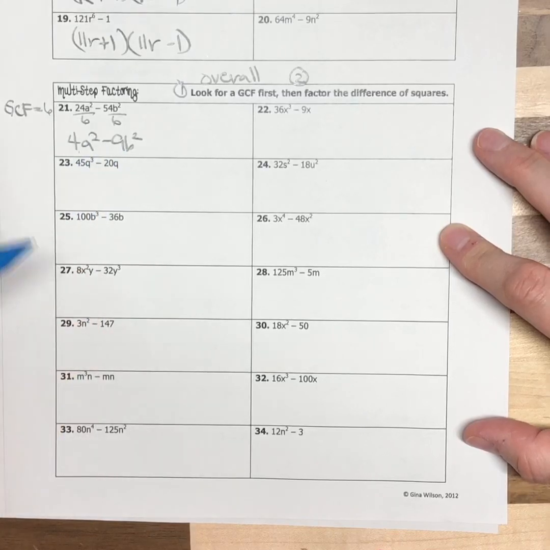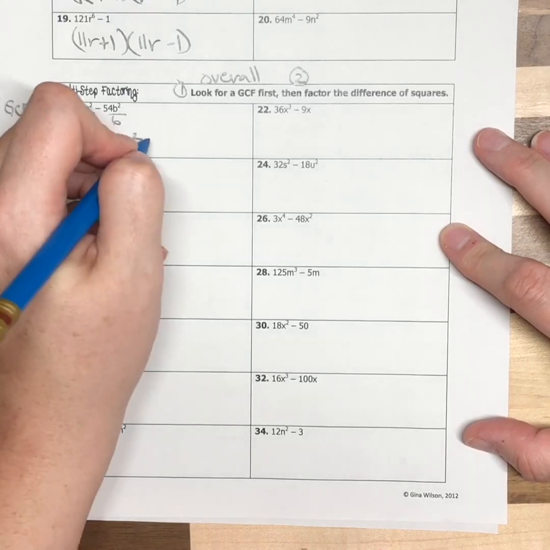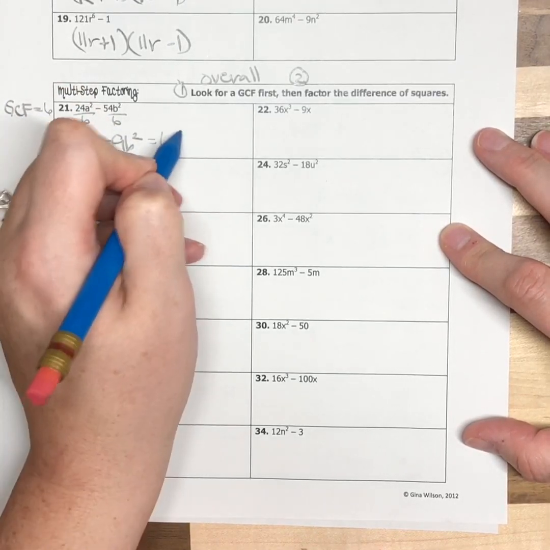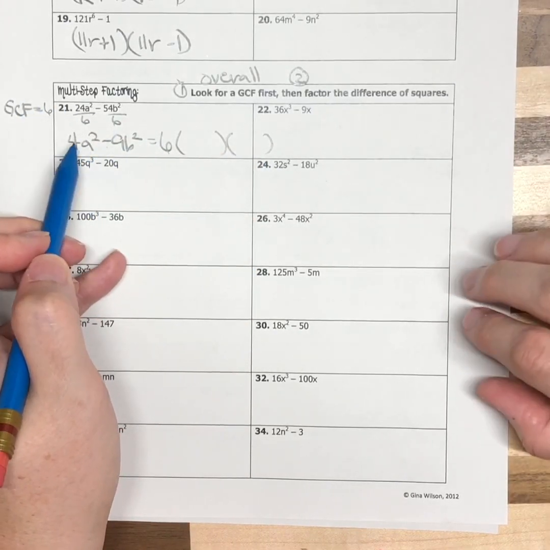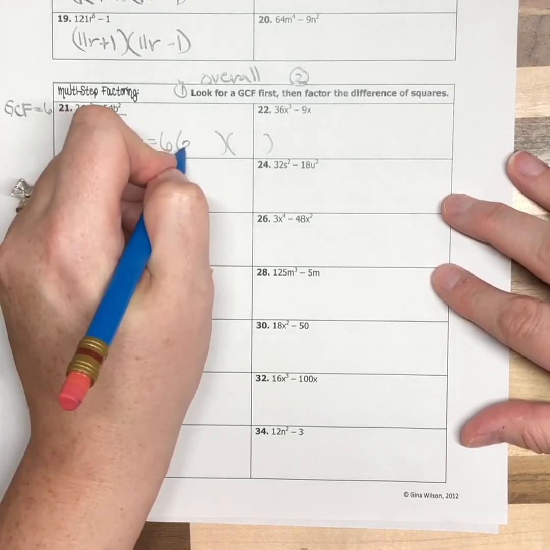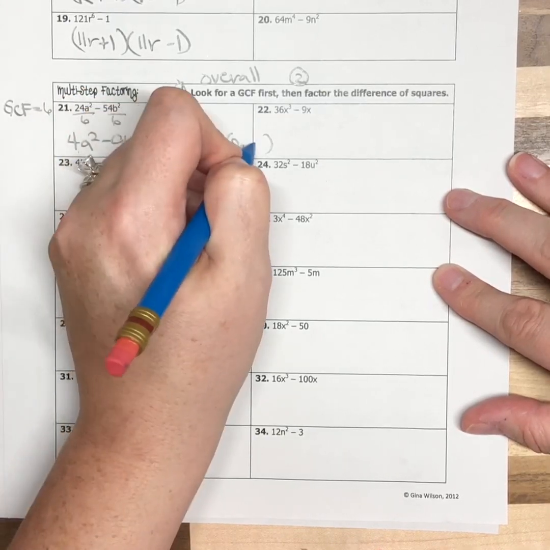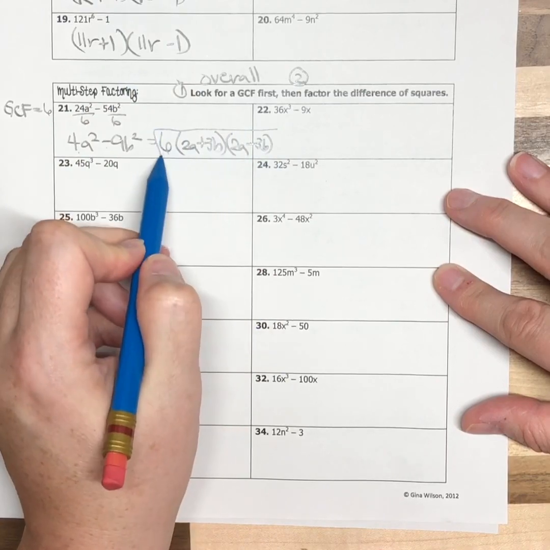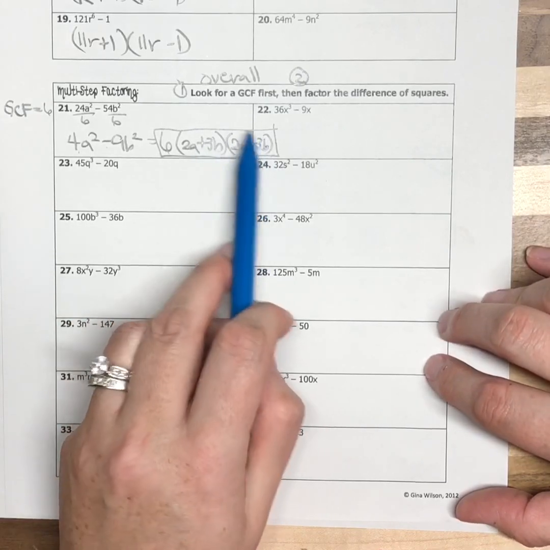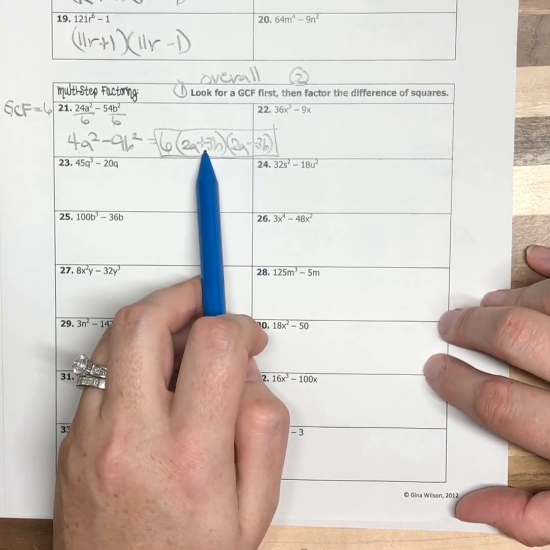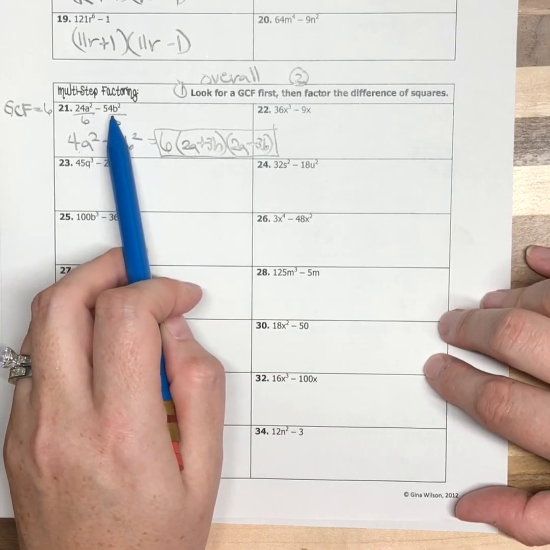And then each one of those are perfect squares. I can square root 4a squared, and I can square root the 9b squared, and I have the minus. So right away, don't forget your overall GCF. We're going to go right into the factoring shortcut for difference of squares. The square root of 4a squared is 2a. And then the square root of 9b squared is 3b, but we need the plus 3b and the negative 3b, and we're done. So to work backwards, if you check this, you would want to do the double distribution between these two, then distribute the 6, and you should get the 24a squared minus 54b squared back.